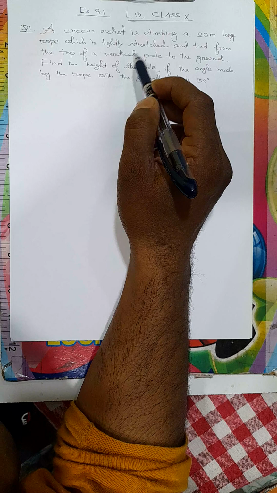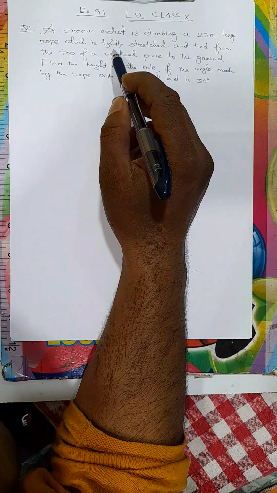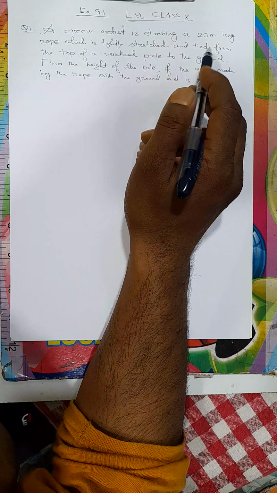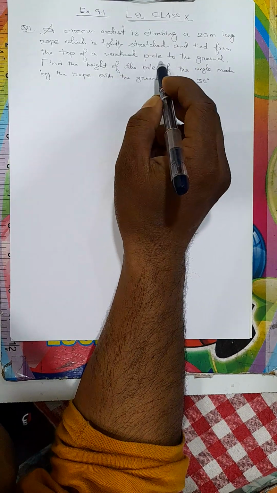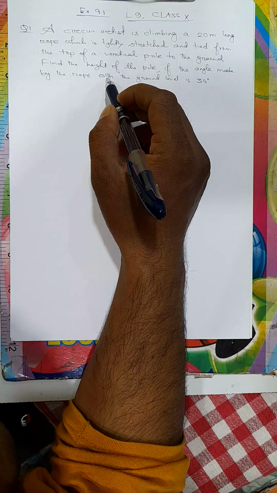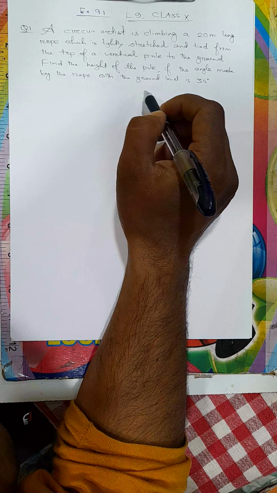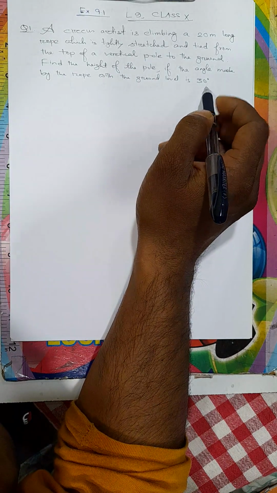A circus artist is climbing a 200-meter long rope which is tightly stretched and tied from the top of a vertical pole to the ground. Find the height of the pole if the angle made by the rope with the ground is 30 degree.